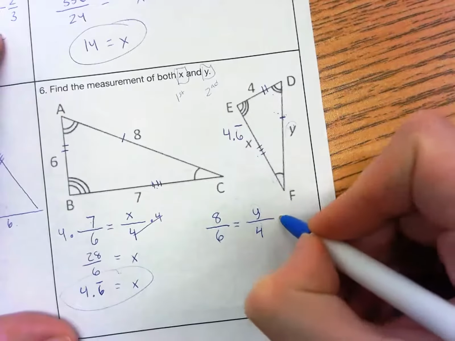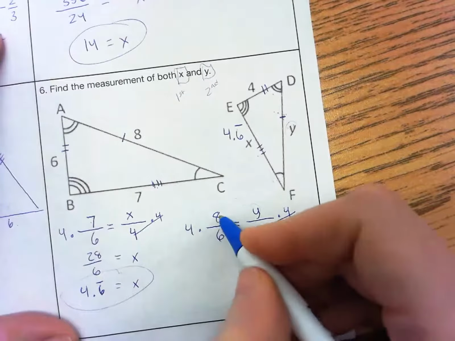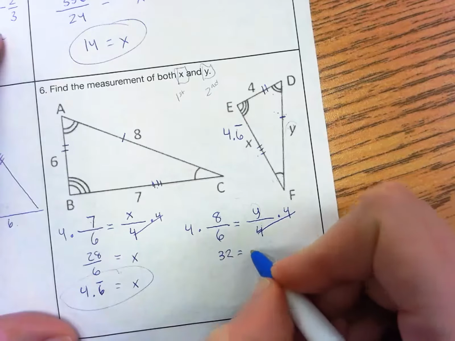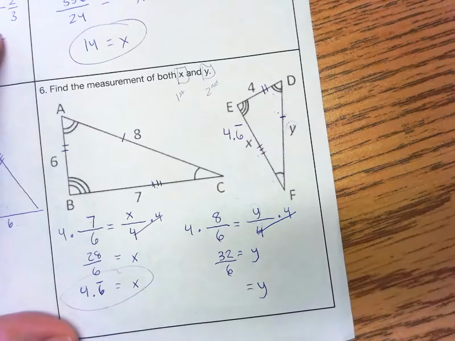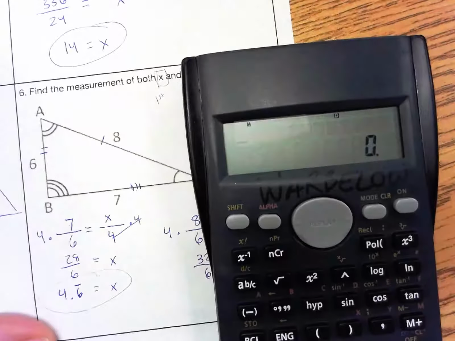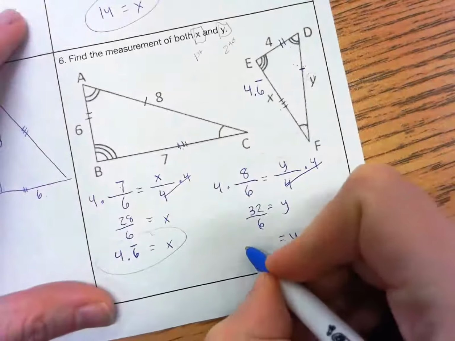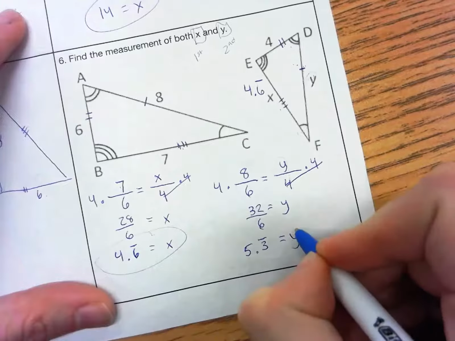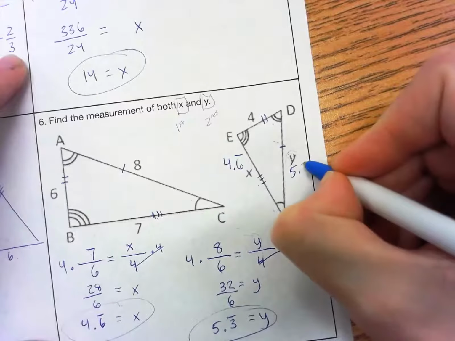It matches up with the 6 that also has 2 tick marks. And so now I can solve for y. So times 4 times 4. This cancels. 4 times 8 would be 32 equals y divided by 6. And on our calculator, we can go ahead and multiply or divide 32 divided by 6. And we get 5.3 repeating decimal. So our y value right here is going to be 5.3 repeating.